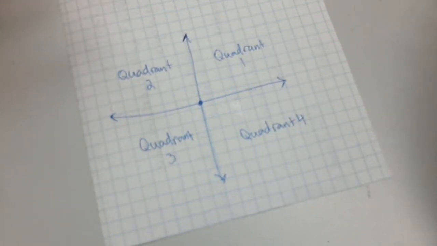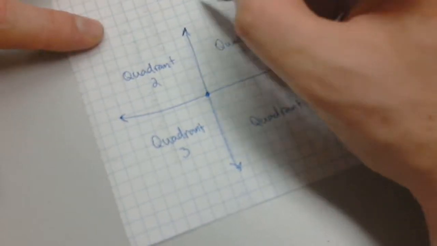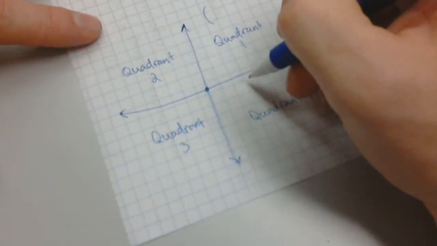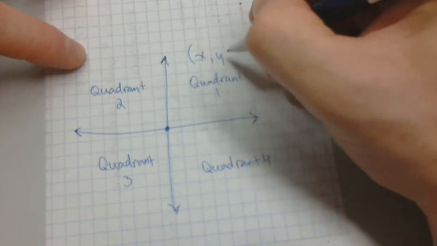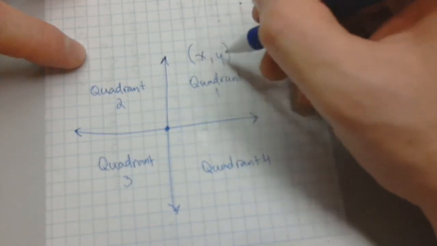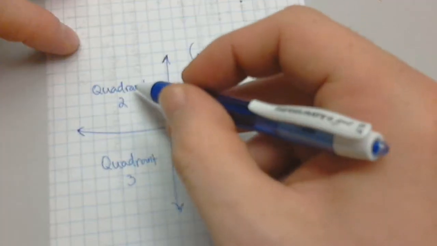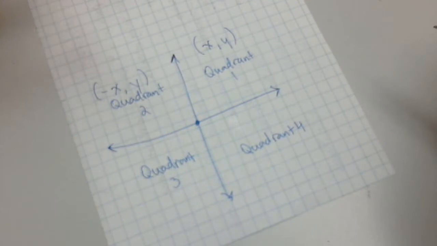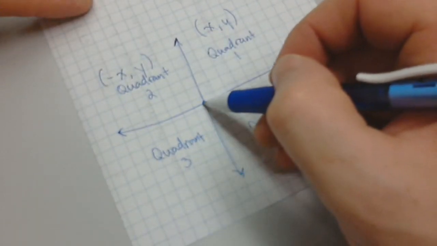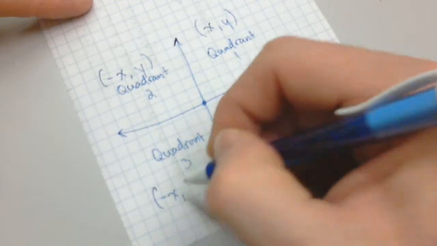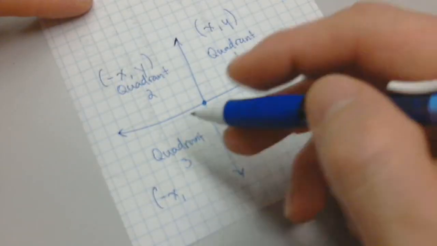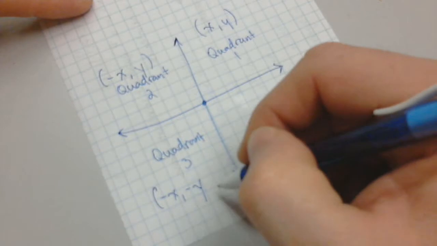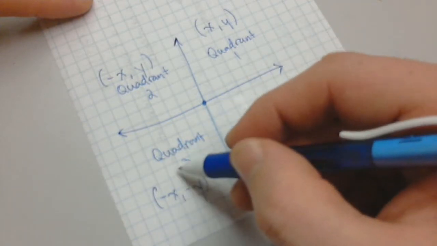Now, hopefully without confusing you guys, all of the coordinates in quadrant 1 are going to be positive and positive. They're like x, y, but x and y are both positive numbers. Okay? In quadrant 2, because we go to the left, that means our x-coordinate is going to be negative, but because we're still going up, our y-coordinate is still positive, so it'll be like negative x and y. In quadrant 3, because we're going to the left, it's a negative x value, but because we're going down, it's also a negative y value. So both of these numbers are going to be negative in quadrant 3.